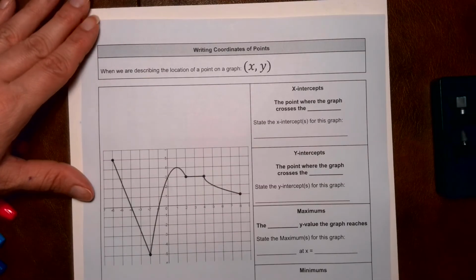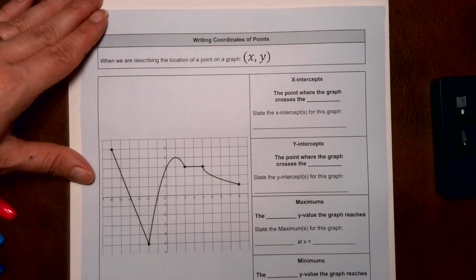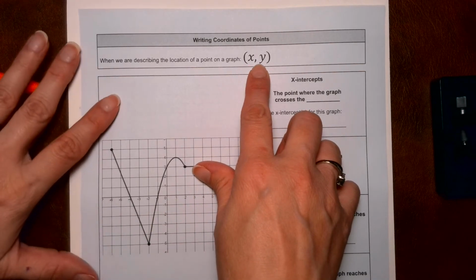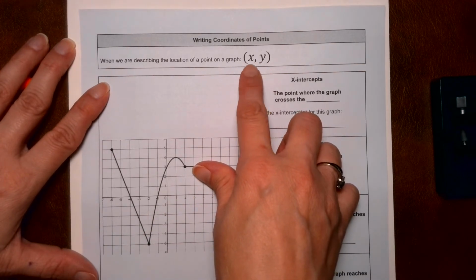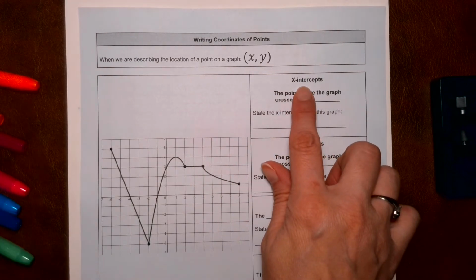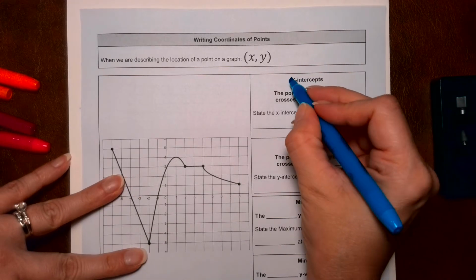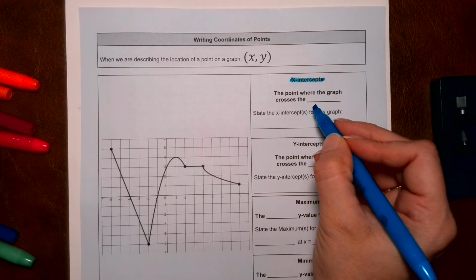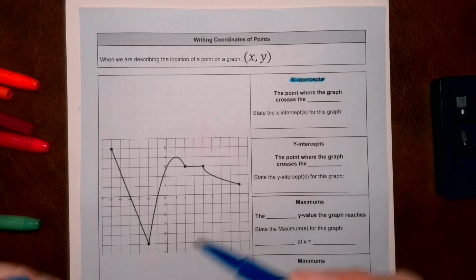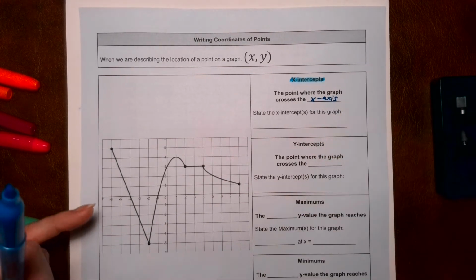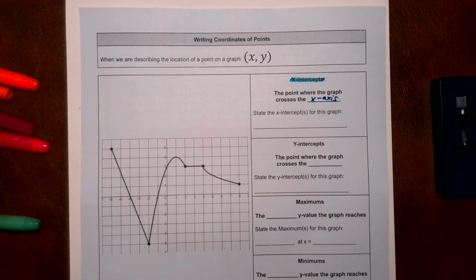All right, let's take a look at some more examples. When we have a point, you say (x, y). And that's what an x-intercept is. An x-intercept is a point where the graph crosses the x-axis. So let's see if we can find some of those.